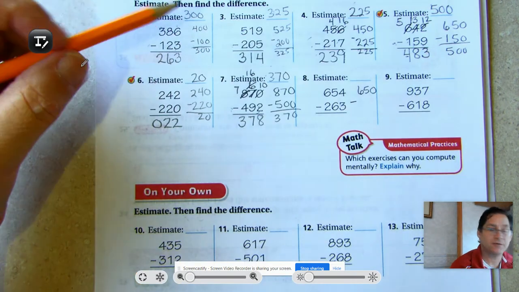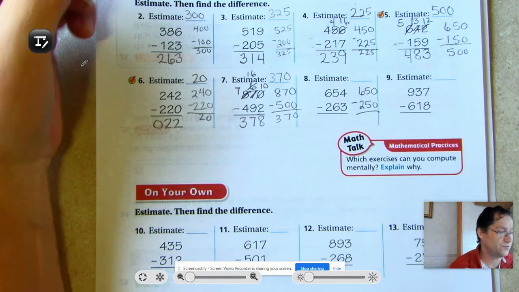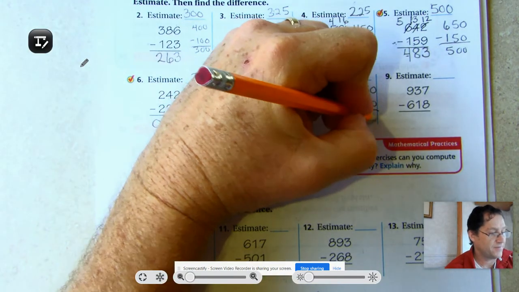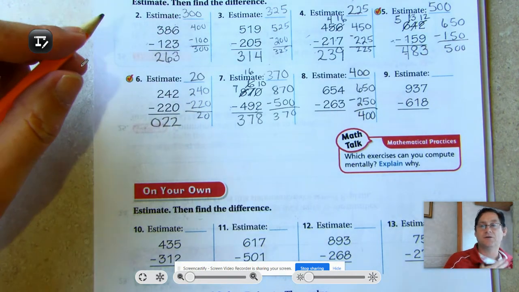And I'm going to use compatible number of 650 and 260. I'm also going to use 250. That gives me an estimate of about 400. So I should get an answer close to 400.